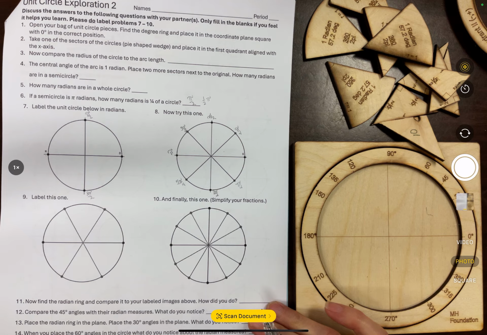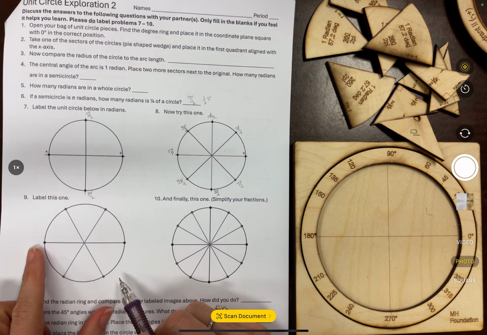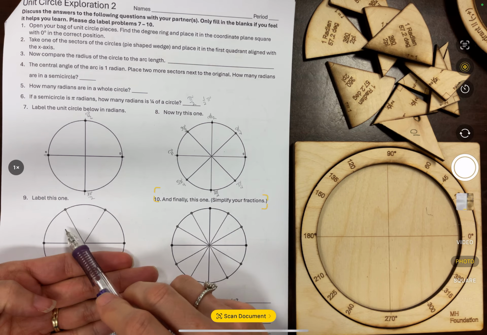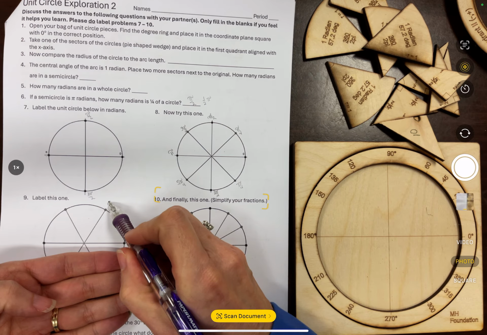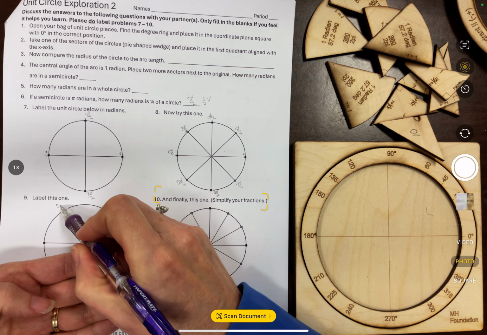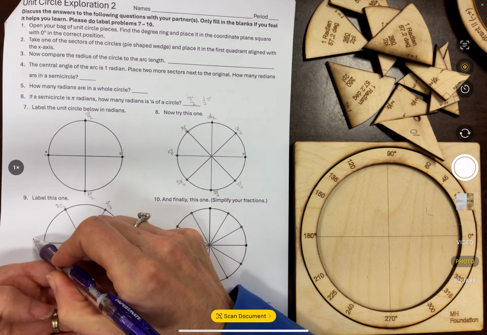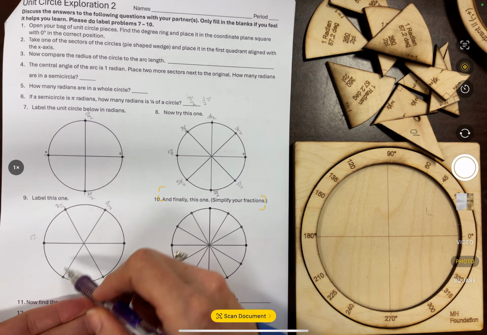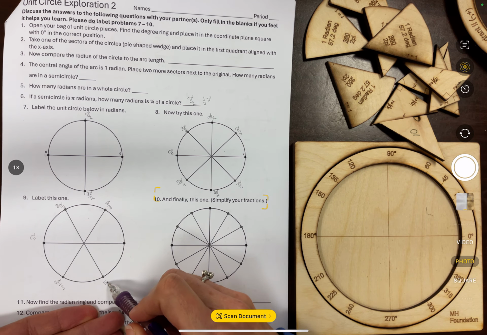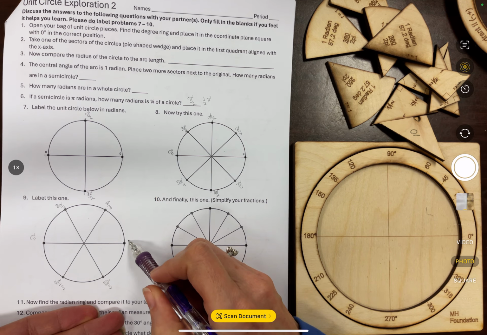That makes sense. Okay, now this one, my half circle, has been split into 3 pieces. So this would be 1/3 pi, or pi over 3, 2/3 pi, 2 pi over 3, 3/3 pi, that makes sense, that's pi, 4 pi over 3, 5 pi over 3, and 6 pi over 3, 0 or 2 pi.